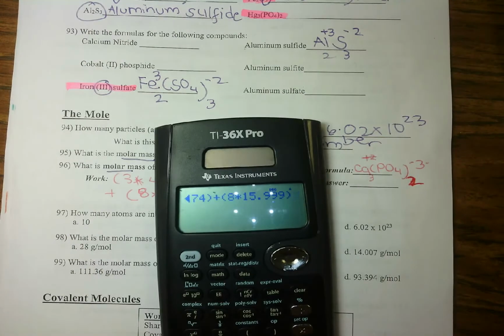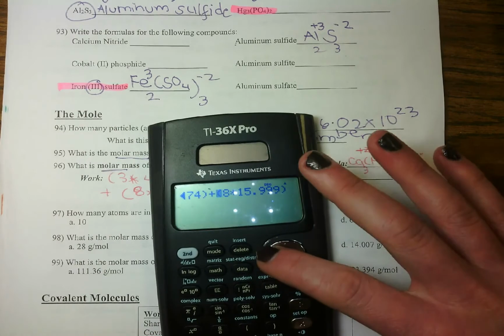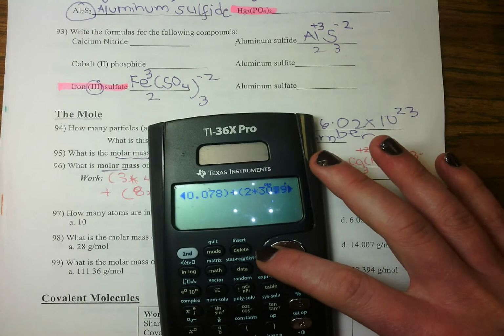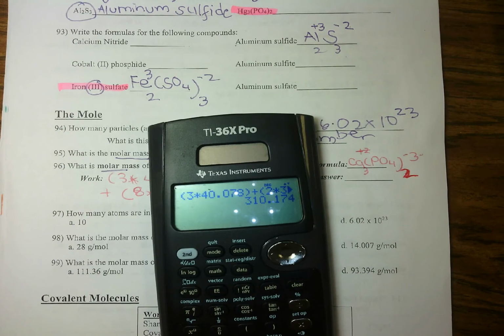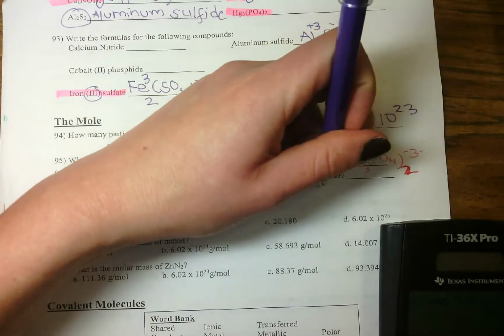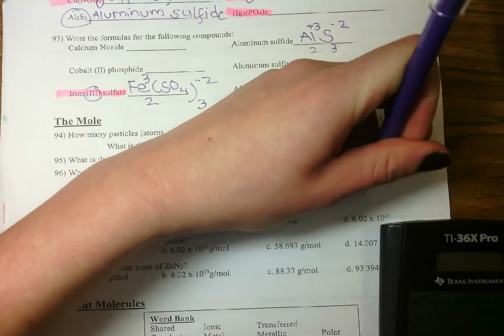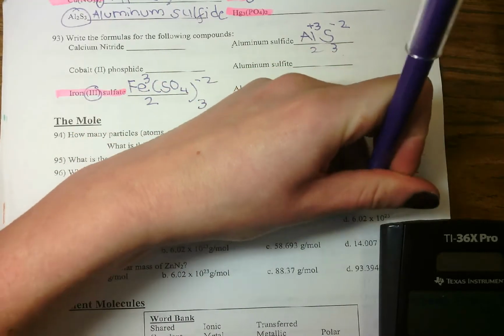Okay, see how I plug that all in? I use parentheses the whole way, so I don't come up with an issue with order of operations. Okay, and that is equal to 310.174 is my final answer. And that is grams per mole is my unit.